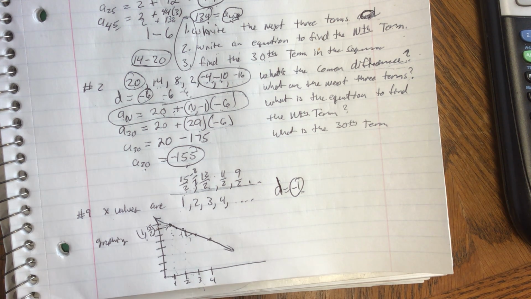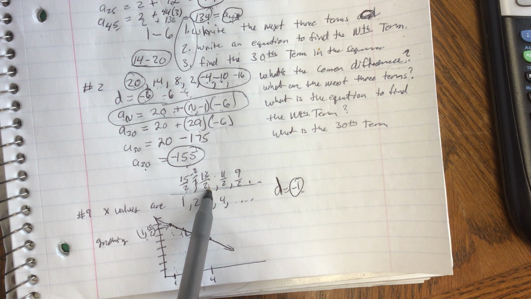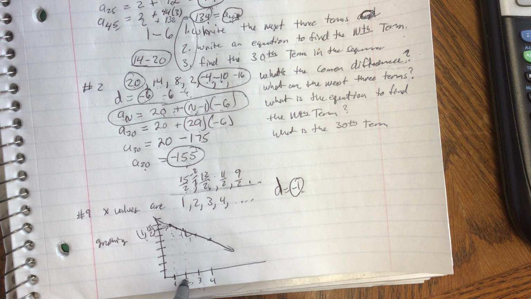That's where I would be. So I'm at 7 and a half there. Where would I be at 2? Well, that's 13 halves. 2 into 13 goes 6 with 1 left over. That's 6 and a half. So 2 is at 6 and a half, 3 is at 5 and a half, 4 is at 4 and a half, and it just keeps going down by 1 each time.